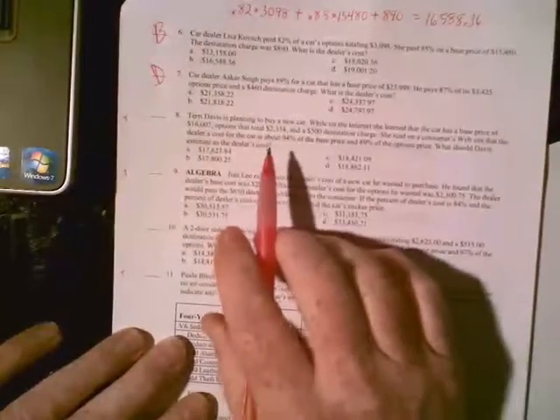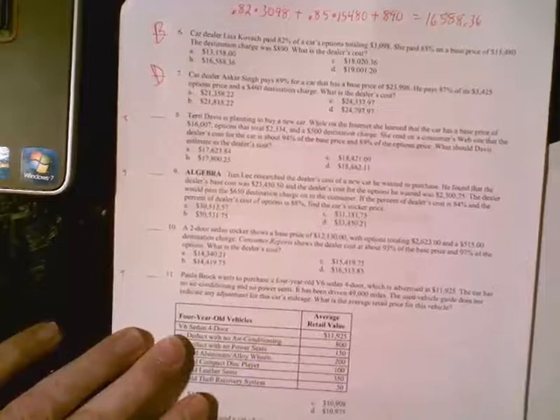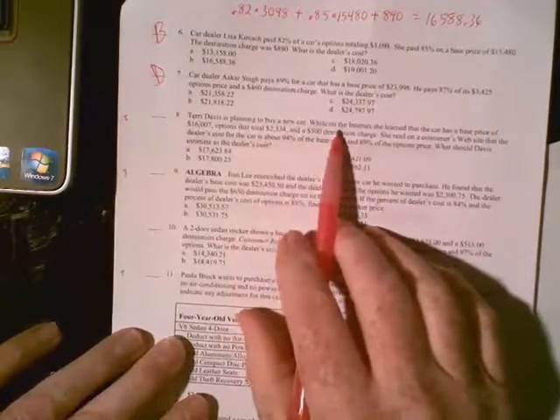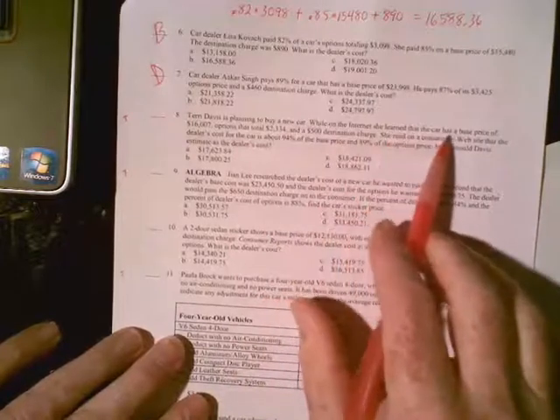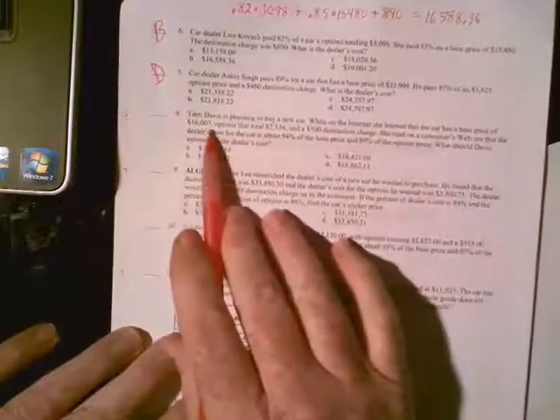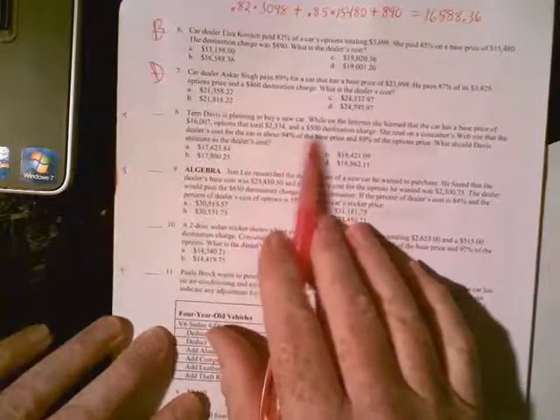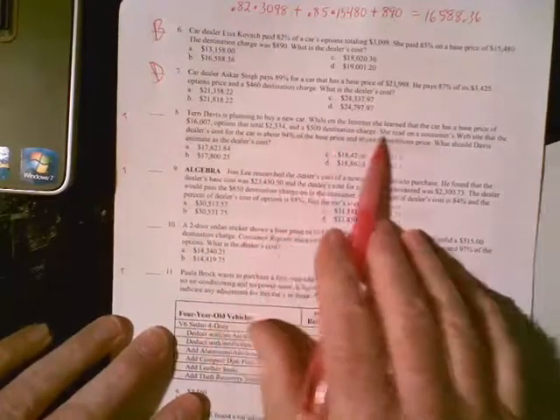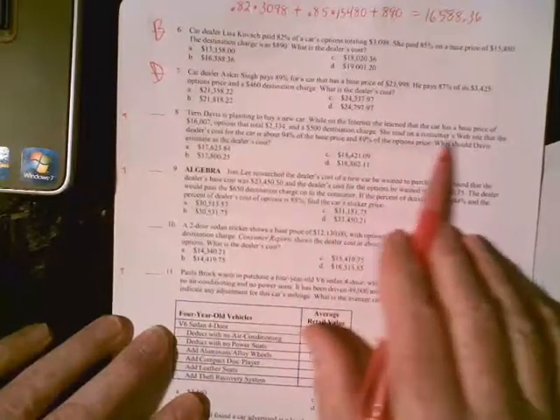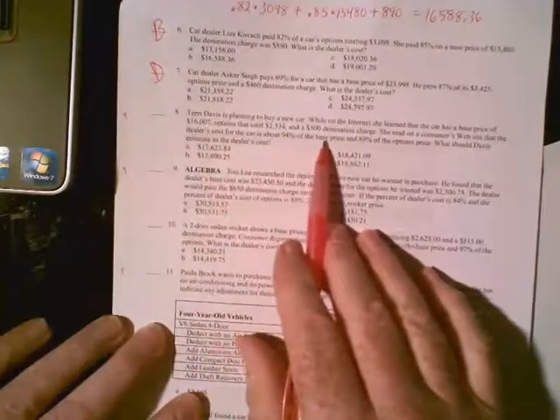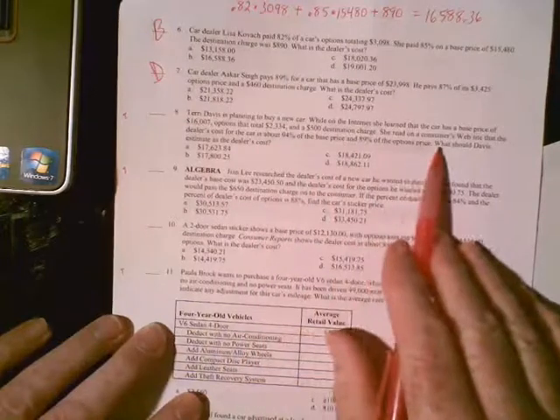Number 8 says Terry Davis is planning to buy a new car. While on the internet, she learned that the car has a base price of $16,007, options of $2,334, and a $500 destination charge. She read on Consumer's website that the dealer's cost for the car is about 94% of the base price, 89% of the options.